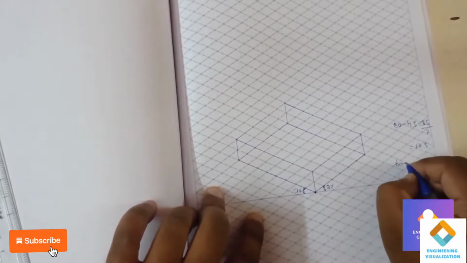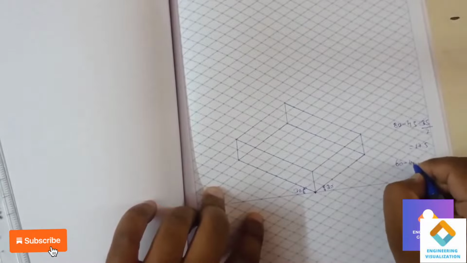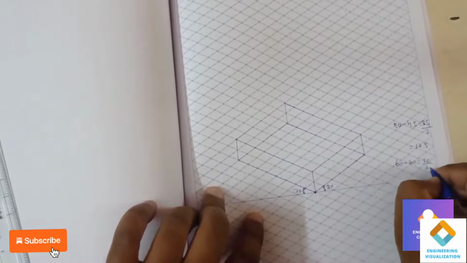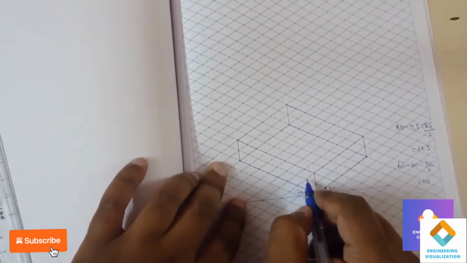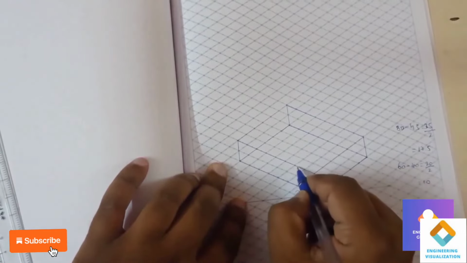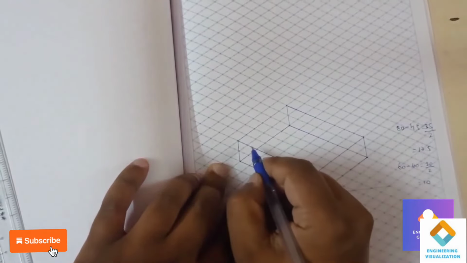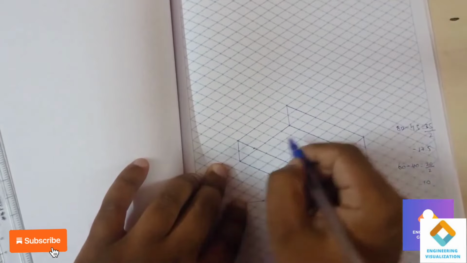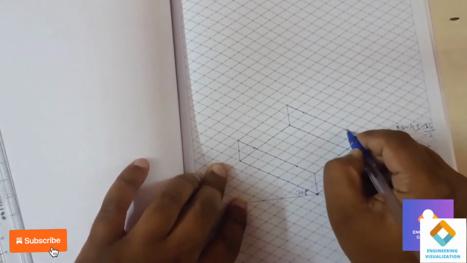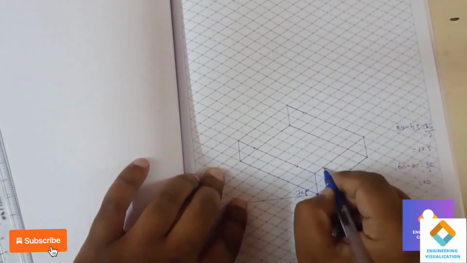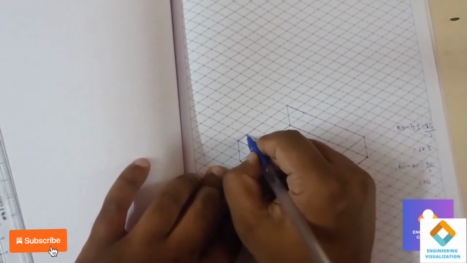In the same way on the other side we have 60 minus 40, which is 20 by 2, that means 10 mm. So we need to mark on the longer side, that is 80 mm, 17.5. That is more than 15, so in between 15 and 20 we should mark approximately, and then 10, so you can count exactly one box here.